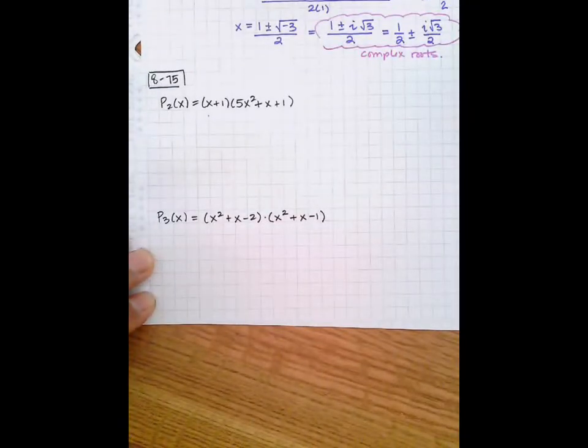Hello, this is problem 875, Integrated Math 3. You're given some polynomials in factored form and asked to find all of the roots.